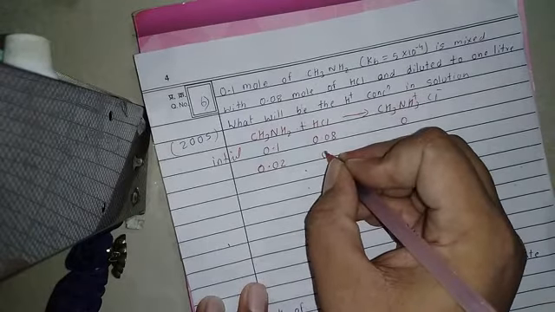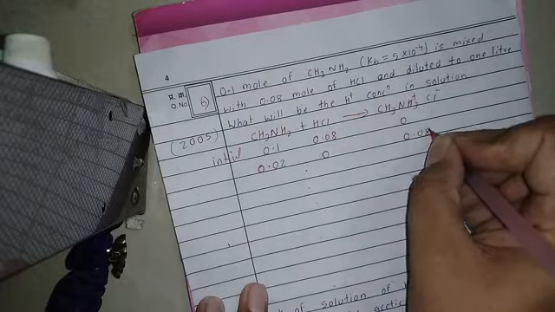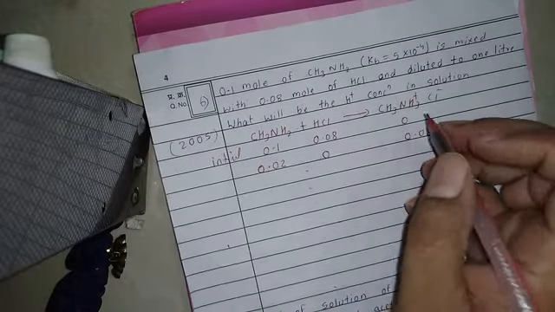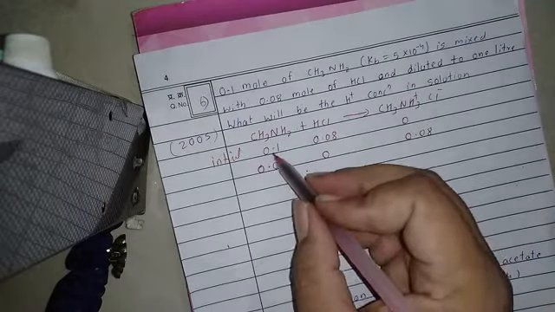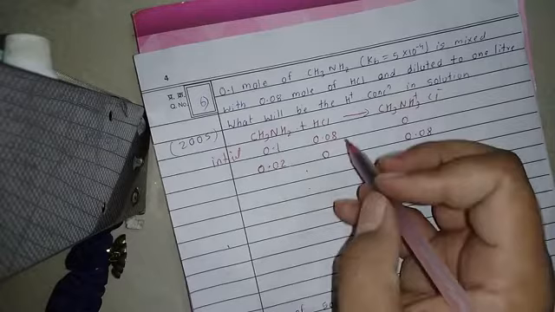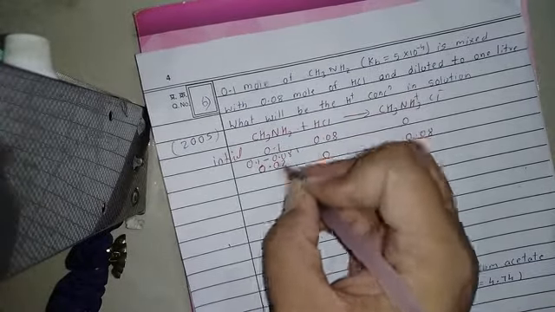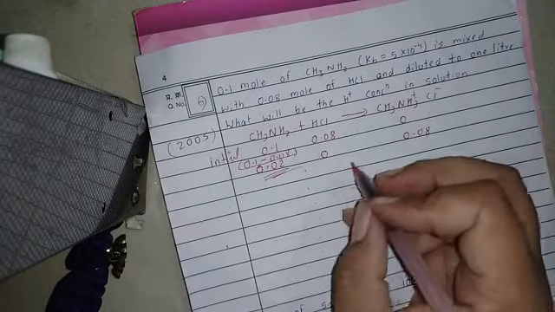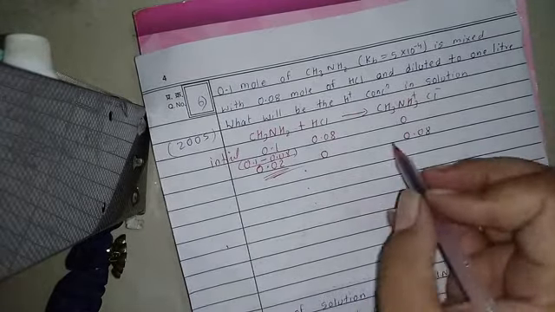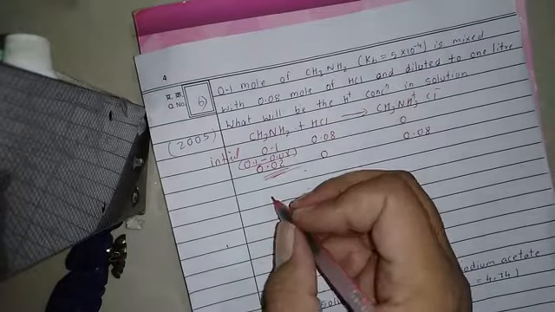The HCl is completely reacted, so 0, and we get 0.08 concentration of salt. Hope you got it. Initially 0.1 and 0.08, so out of 0.1, 0.08 is reacted, so we get 0.02 as the remaining base, and the salt concentration will be 0.08.